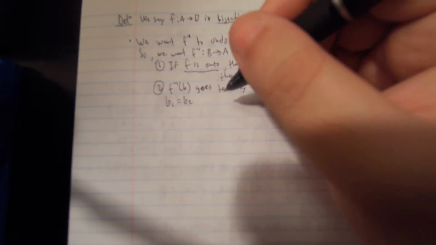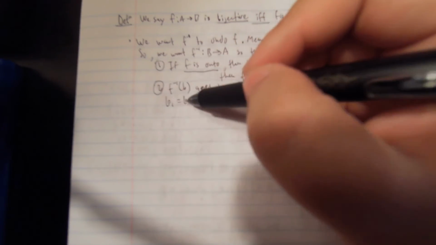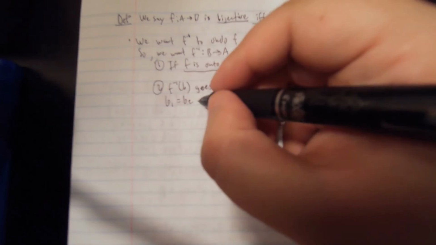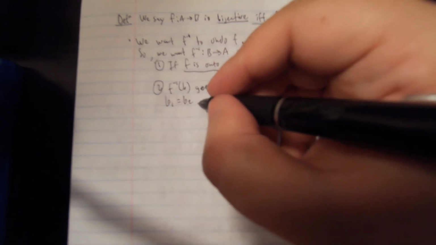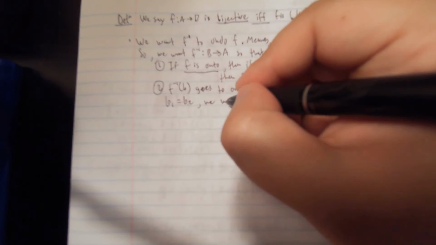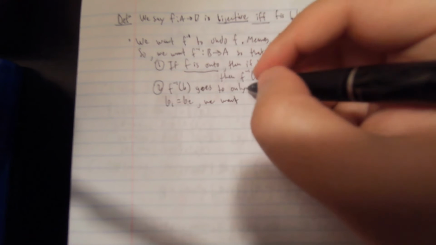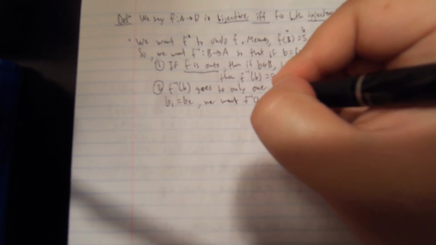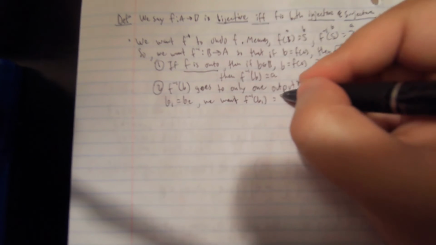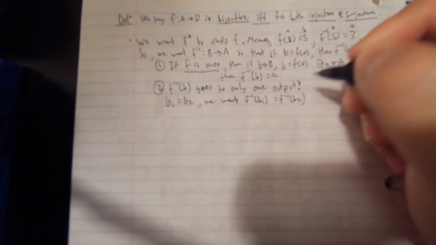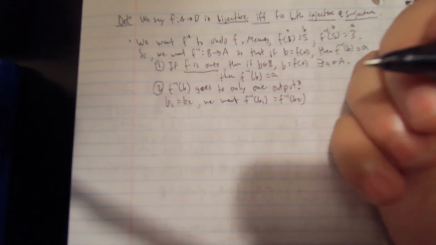Well, okay, suppose that b1 is equal to b2, right? So the two quantities might look different, but they're equal in value. How do we know that it's well defined? We want that f inverse of b1 equals f inverse of b2. That's what we want, that the f inverse function itself is well defined.